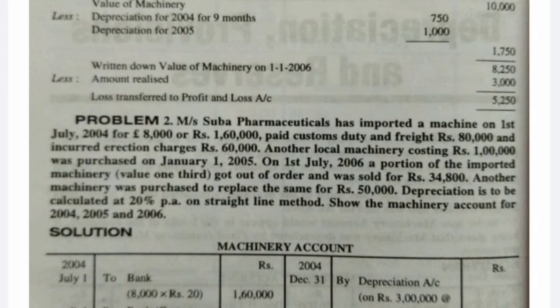Okay, and another local machinery costing rupees 1 lakh was purchased on 1st January 2005. On 1st July 2006, a portion of the imported machinery, that is machinery 1, value 1/3, got out of order and was sold for rupees 34,800. So similar to problem number 1, in the year 2006, on 1st July, we are selling 1/3 portion of machinery 1, that is 1,60,000 into 1/3, for rupees 34,800. For this we need to make a separate working note.